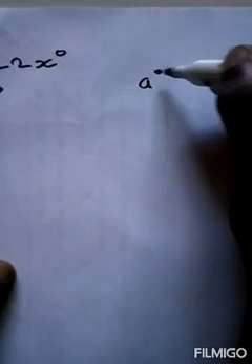So in this case, what is important for us is to realize that, according to the first rule, any number, let's say a, raised to power 0 is equal to 1. So in this case we have x. This x is raised to the power 0.